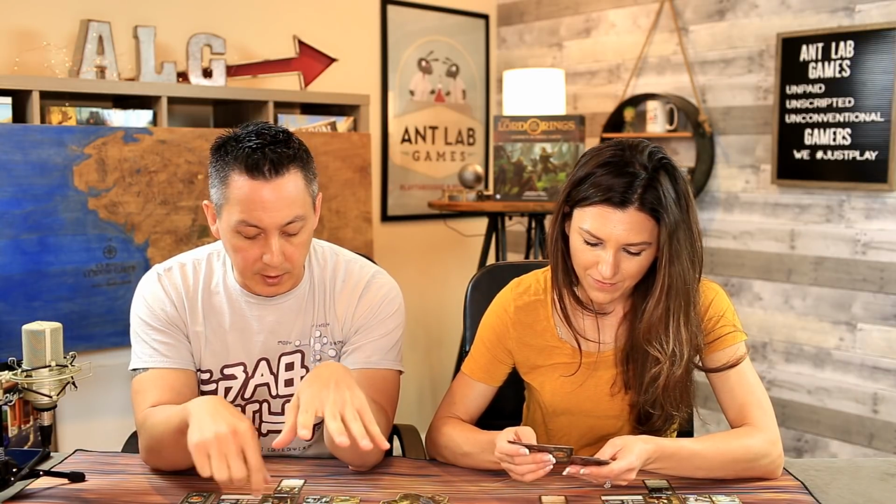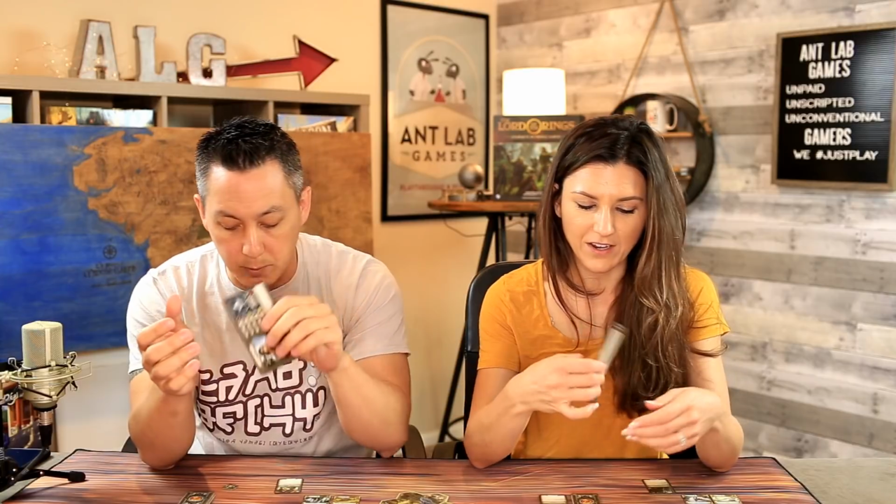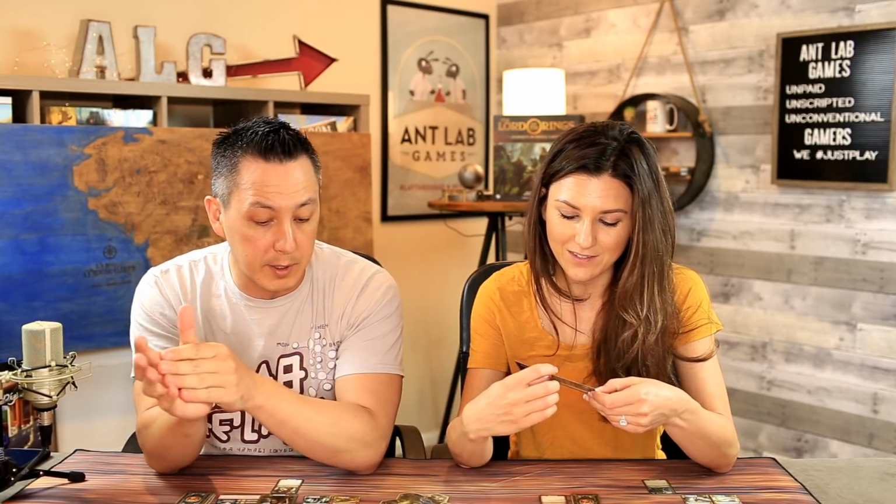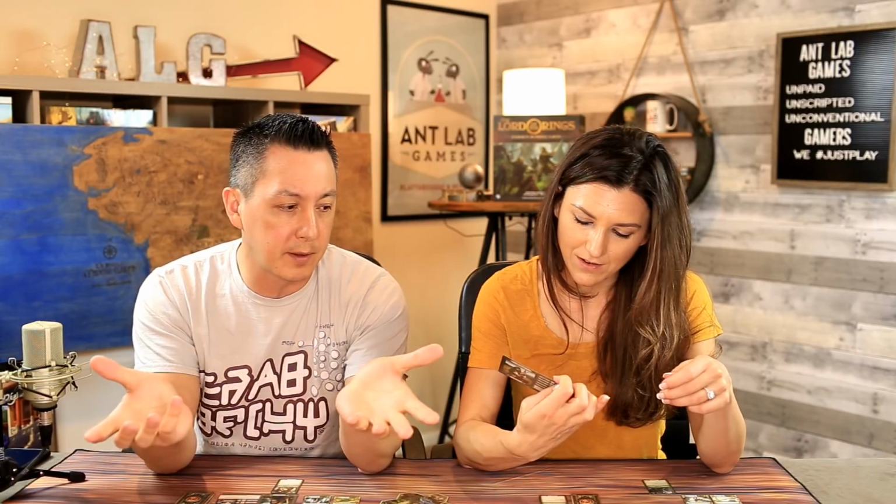Legolas in this picture looks nothing like the Legolas in the movies, which I think is awesome, because that's how you want it to be. I don't want to feel like I'm playing the movies. I want to feel like I'm playing the books, to be quite honest. The minis are great. Really well detailed. Again, there's nothing short of what you would expect.